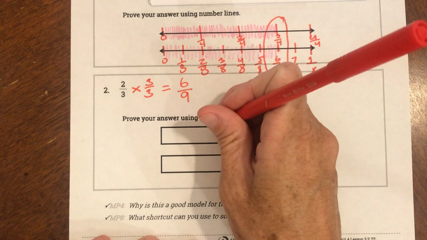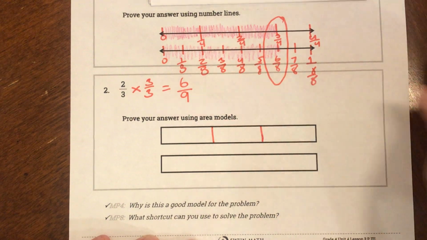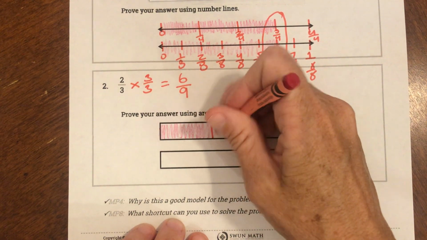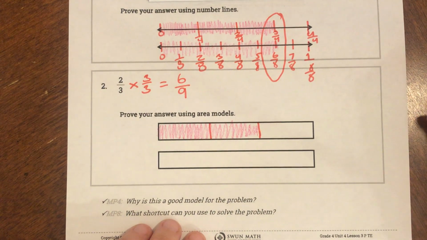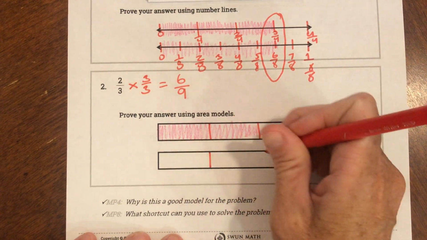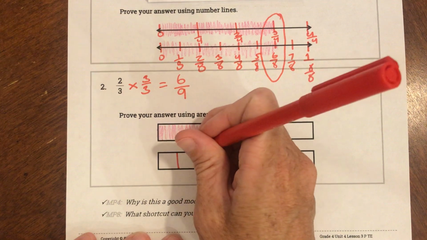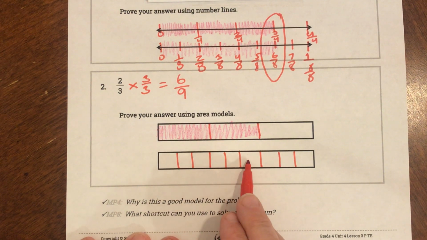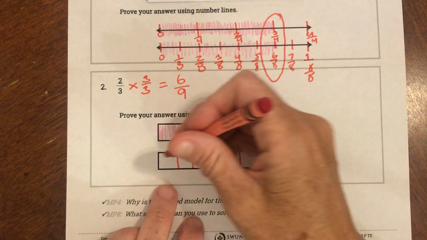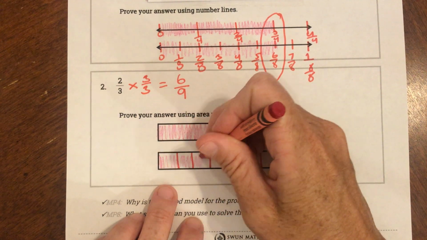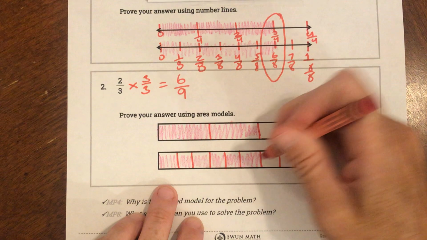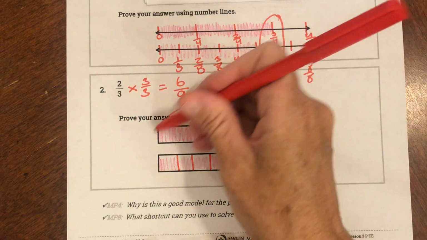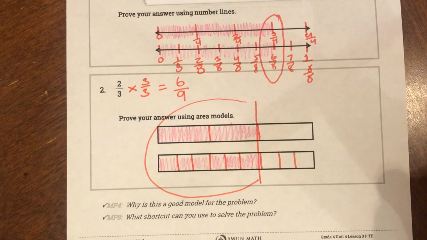And I can prove that to you by making 2/3 here, and I'm going to shade in 2/3 for you, show you what that looks like. So I have 2/3 there, but here I'm going to partition my whole into ninths. So 1, 2, 3, 4, 5, 6, 7, 8, 9. And look what I have. 1, 2, 3, 4, 5, 6/9 is worth the same amount. So look how they line up. They're both worth the same amount on my model.